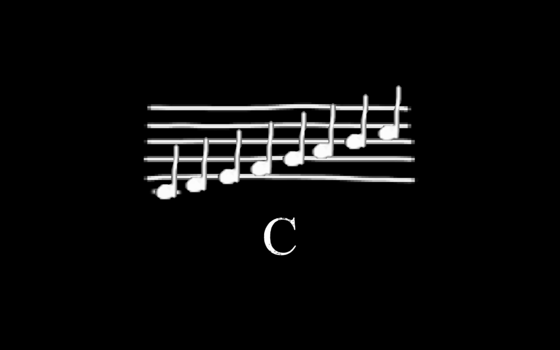A good example of a major scale is either the C major scale or the D major scale.